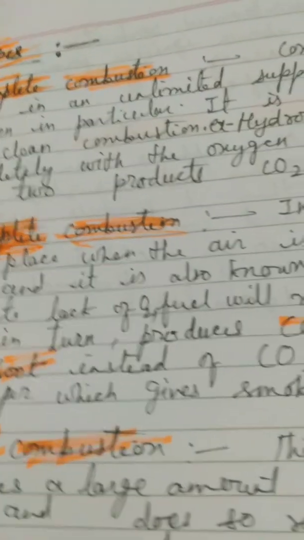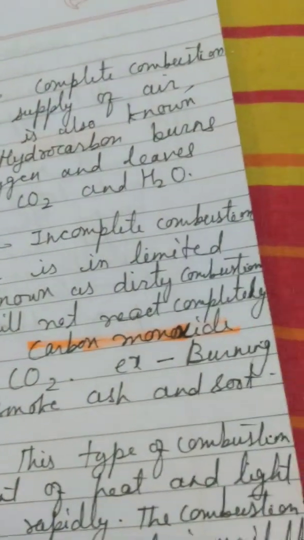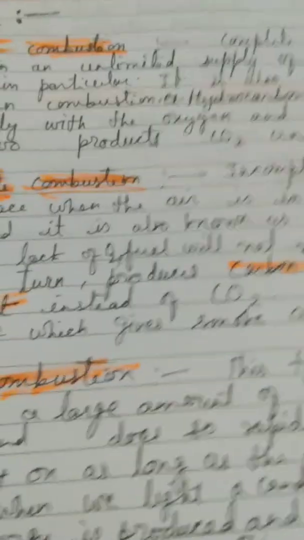So what is the example of incomplete combustion? Like when you have burnt a piece of paper, then you will get ash, you will get smoke, and you will get soot also. This is the incomplete combustion.